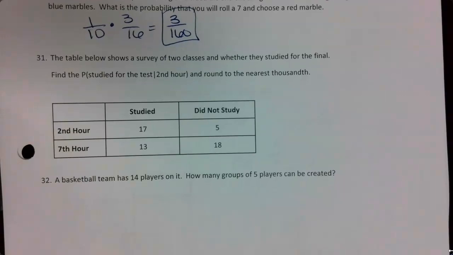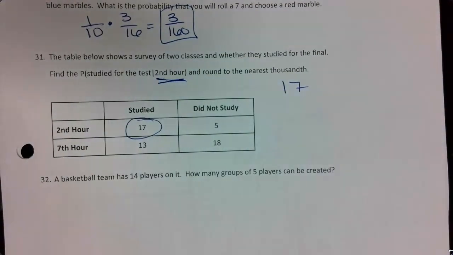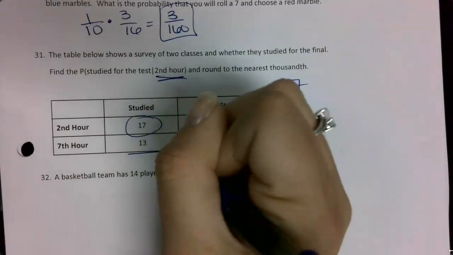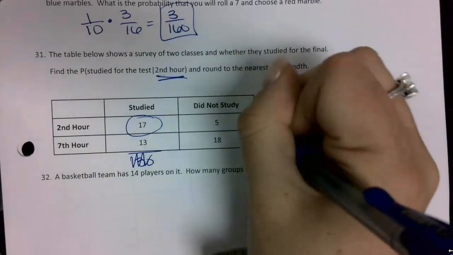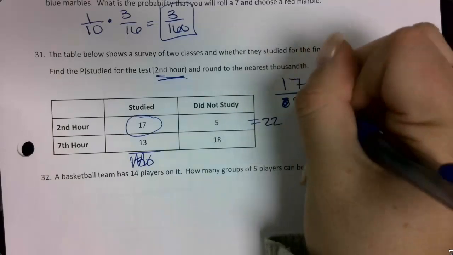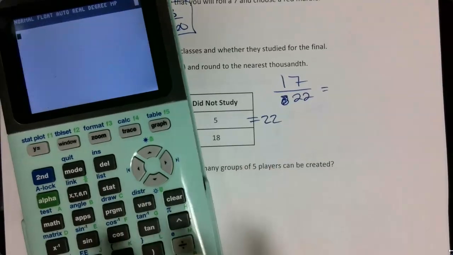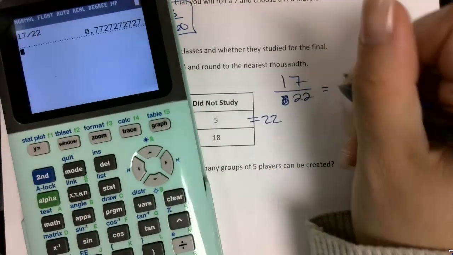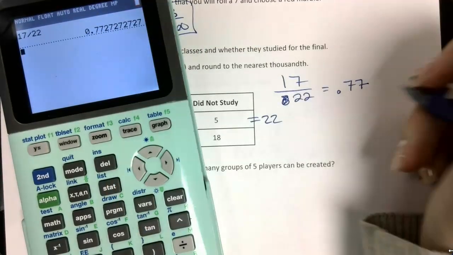Number 31 says the table below shows a survey of 2 classes and whether they studied for the final. Find the probability that they studied for this test given that they're in second hour and round to the nearest 100th. So studied second hour is 17. And then this second phrase is what I'm dividing out of. So I want the total studied, which is 30. Oh, not total studied, total second hour. 22. 17 divided by 22 is 0.77, thousandths. Tens, hundreds, 0.77.